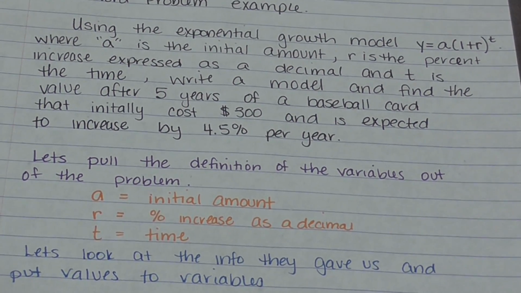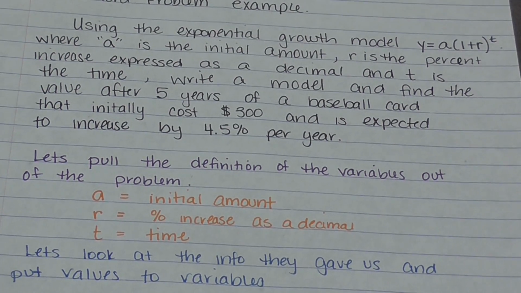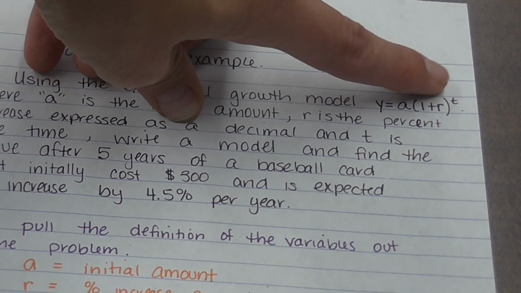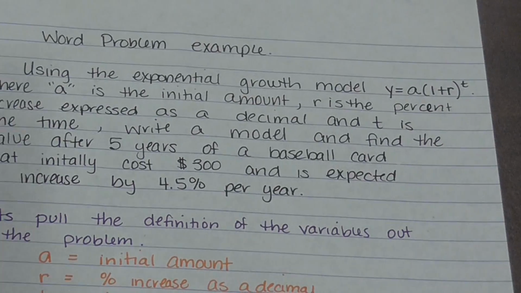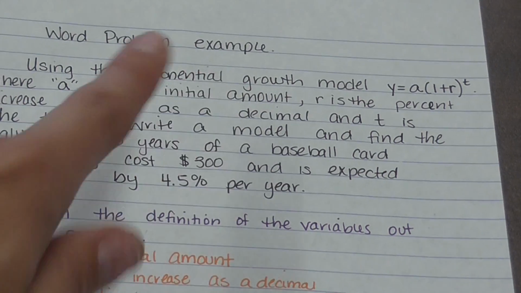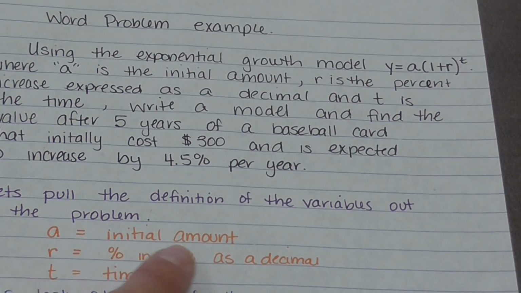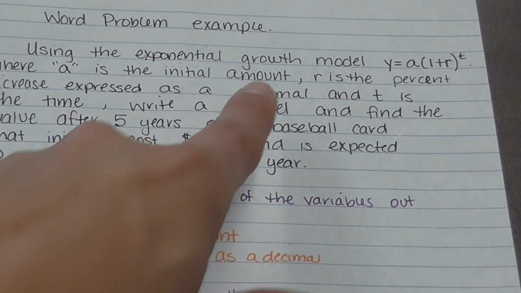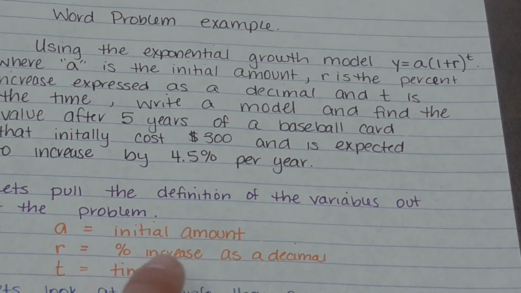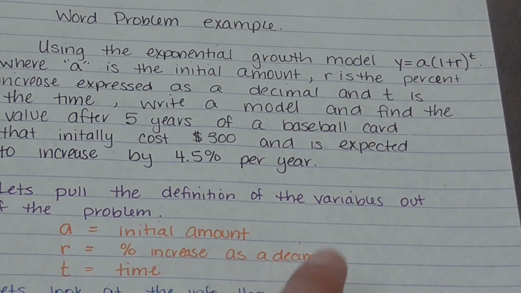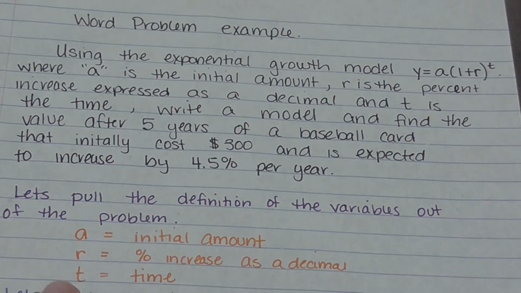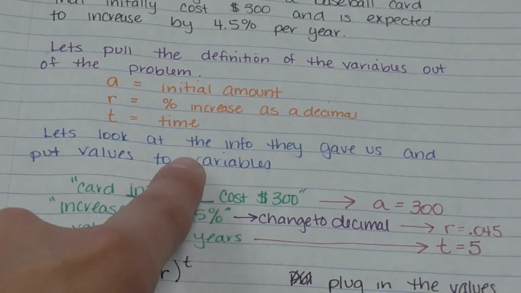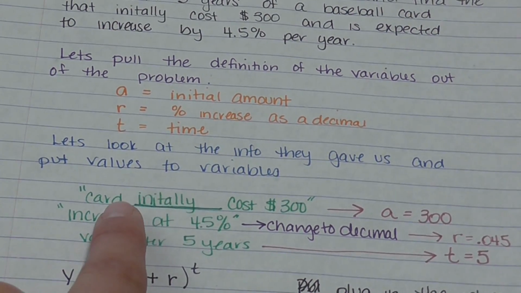So let's pull the definition of the variables out of the problem. Where are my variables? If I look up here in my formula, I see some variables. I have a, r, and t. And right here it says a is the initial amount. So I'm writing down here a is the initial amount. R is the percent increase as a decimal. And t is the time. Now I'm going to go to the next sentence and look at the information they gave us and put the values into the variables.